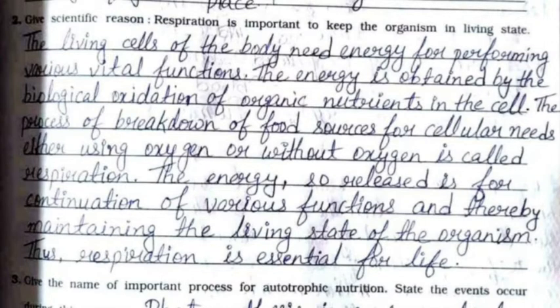The living cells of the body need energy for performing various vital functions. The energy is obtained by the biological oxidation of organic nutrients in the cell. The process of breakdown of food sources for cellular needs, either using oxygen or without oxygen, is called respiration. The energy so released is for continuation of various functions and thereby maintaining the living state of the organism. Thus, respiration is essential for life.